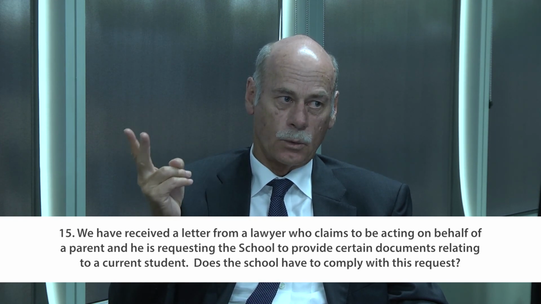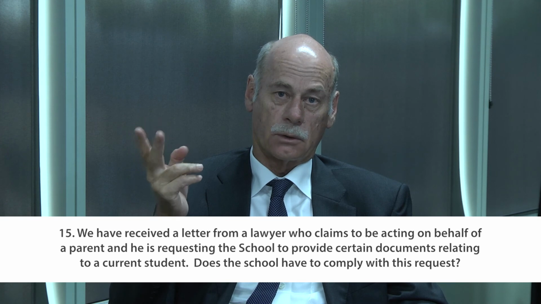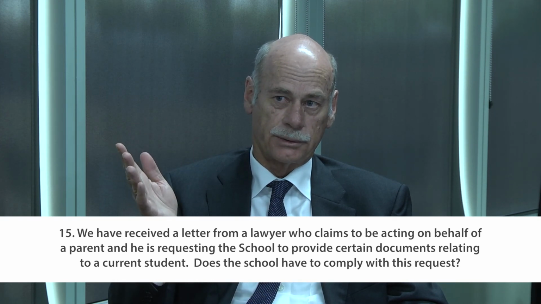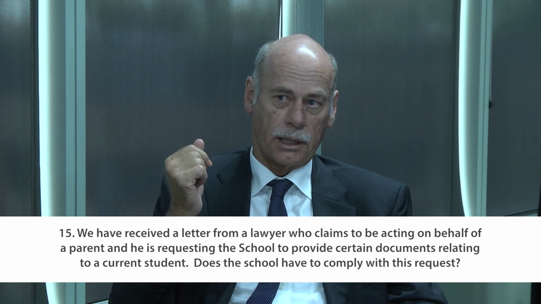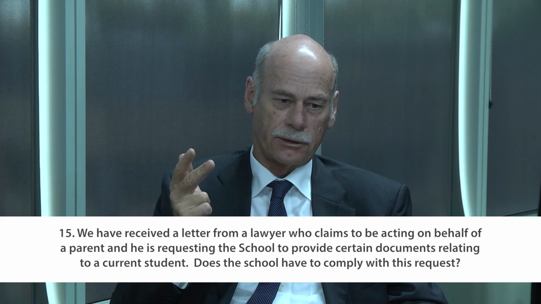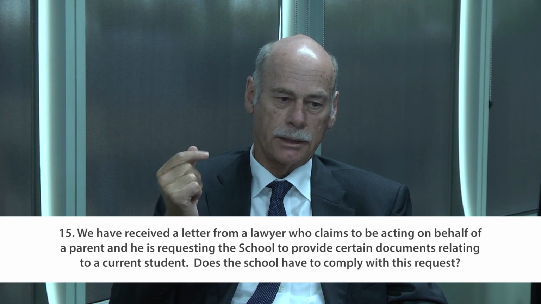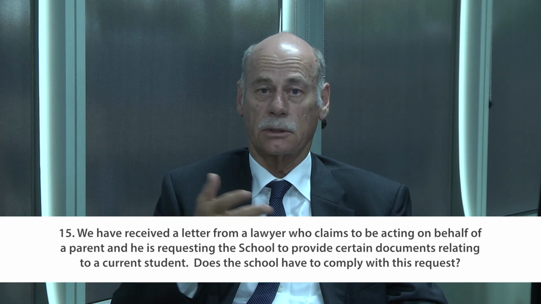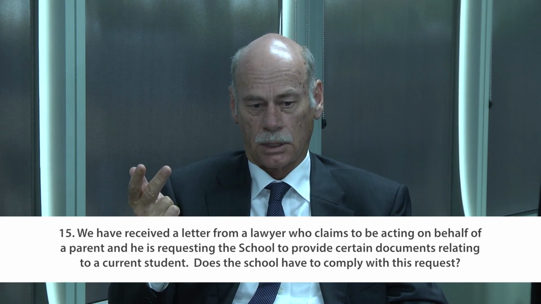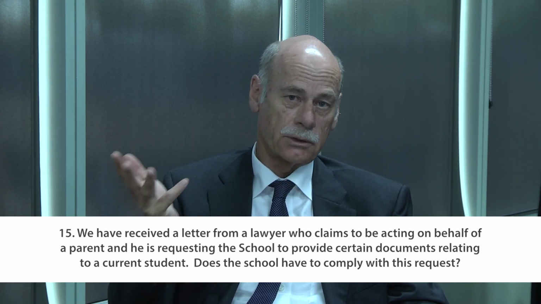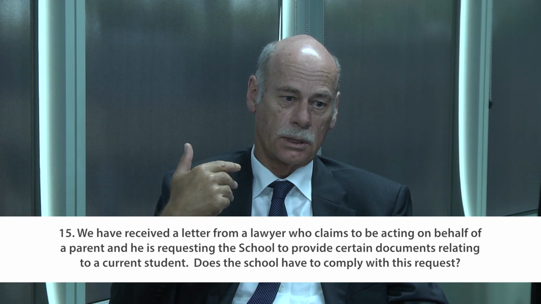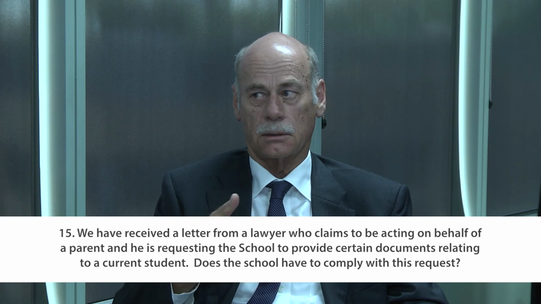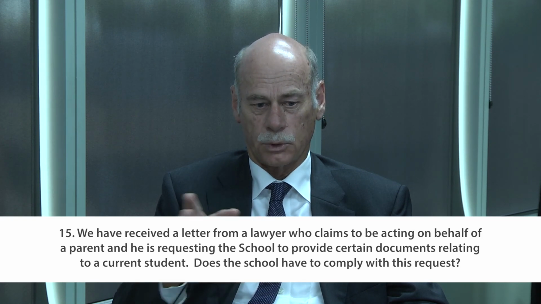The second area where disclosure is required is where there's a court order. Now, the court can order any document to be disclosed, but there are some documents which don't have to be disclosed, and they are mainly documents which are not relevant to whatever the action is under which the subpoena has been produced. And the second area is legal professional privilege. So if the school has correspondence with the school's lawyers about something, then that documentation doesn't have to be produced.